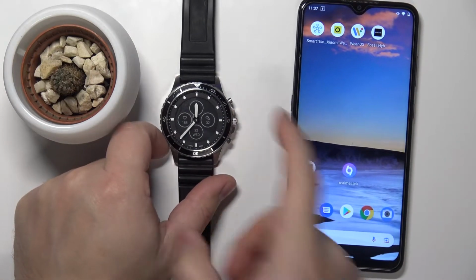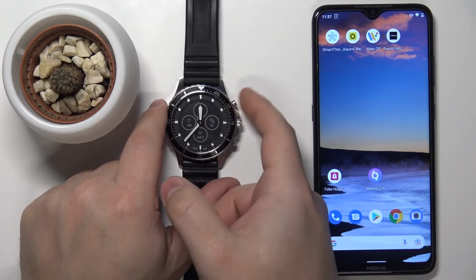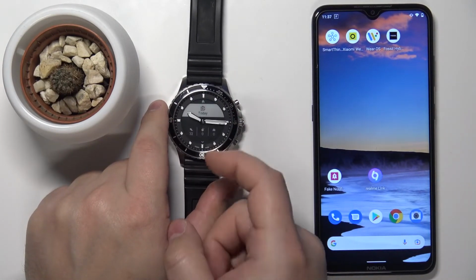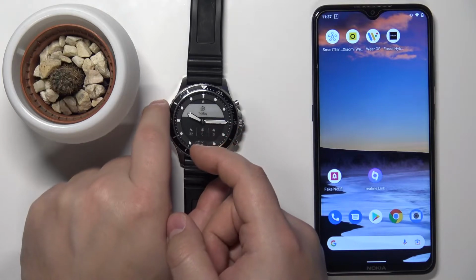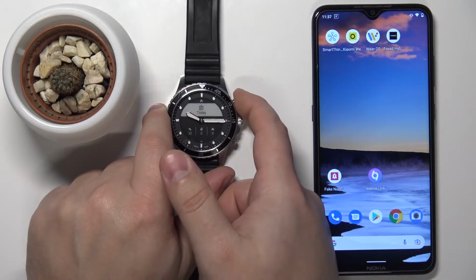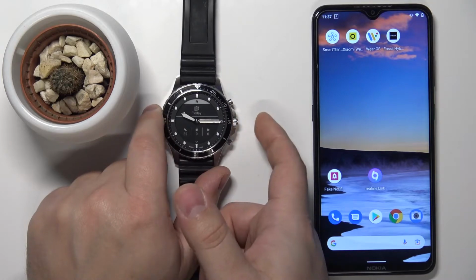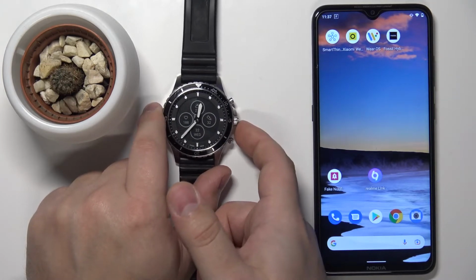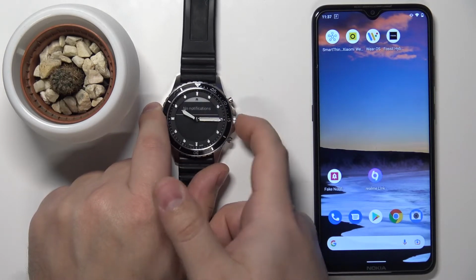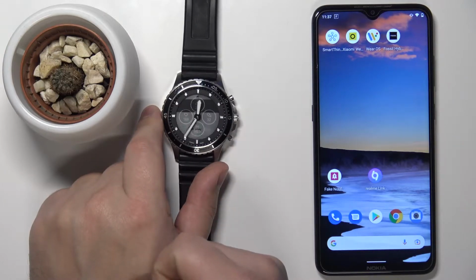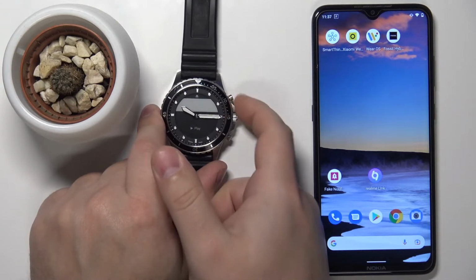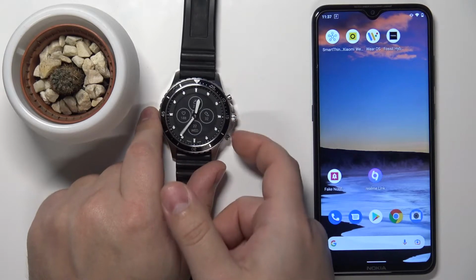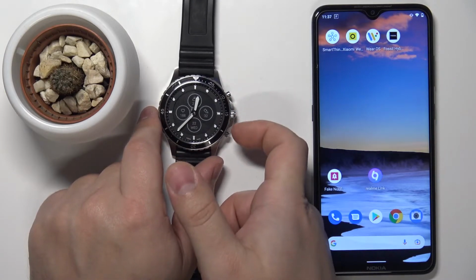So, for example, if I press the upper button, it's going to open the training menu or whatever it's called. If I press the middle button, it's going to open the notification menu, and if I press the lower button, it's going to open the music control. Okay, and we can customize the shortcuts for these buttons.